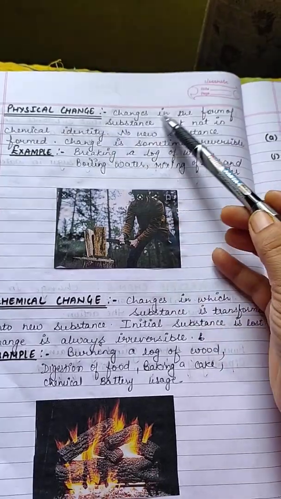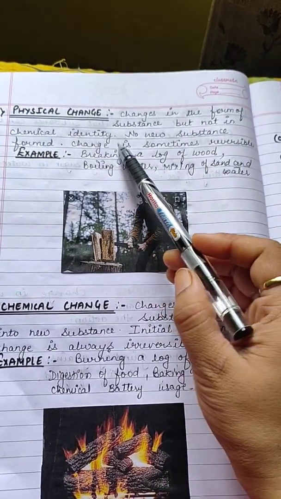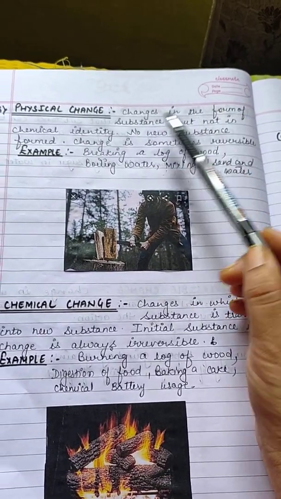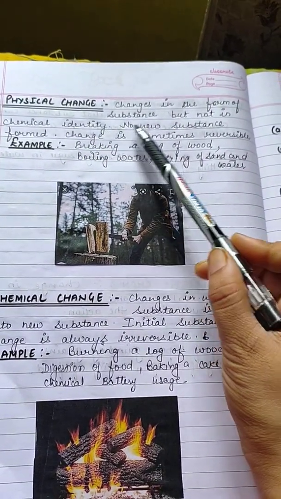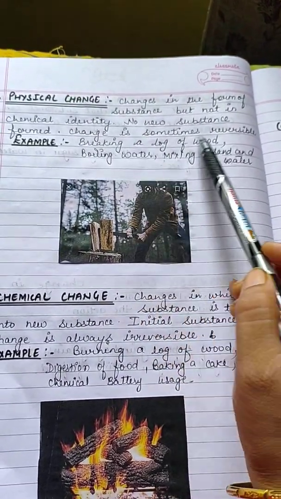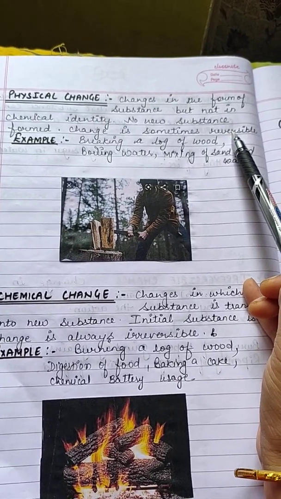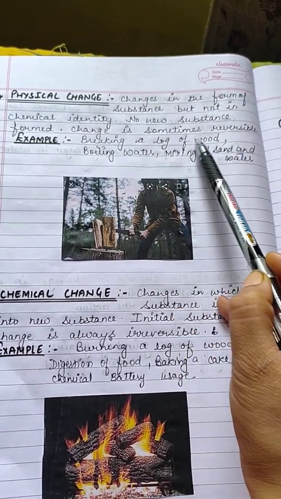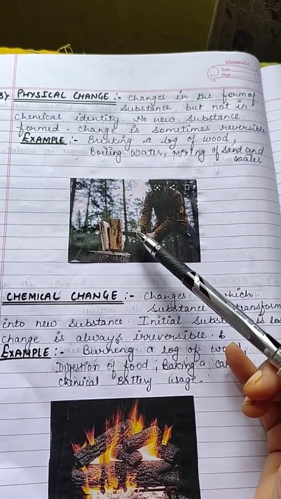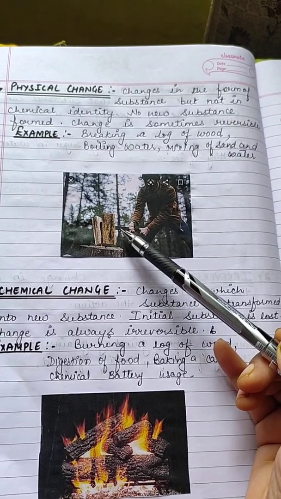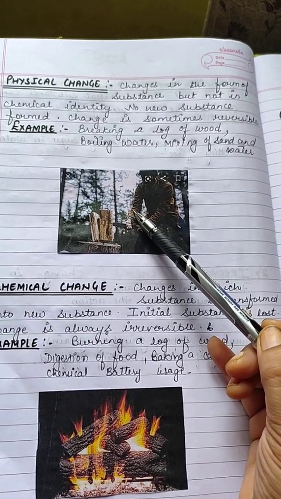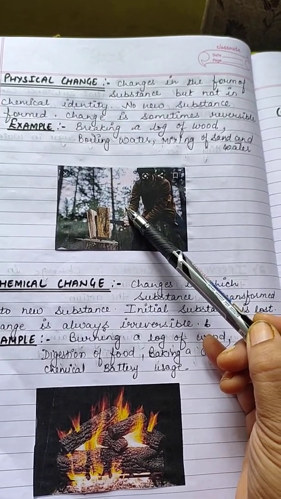Next is physical change, changes in the form of substance but not in chemical identity. Those changes in which the form of substance changes but its chemical identity doesn't change, and no new substance is formed. Few physical changes are reversible. For example, breaking a log of wood. Breaking a log of wood is an example of a physical change because in this change the form of substance changes but no new substance is formed.